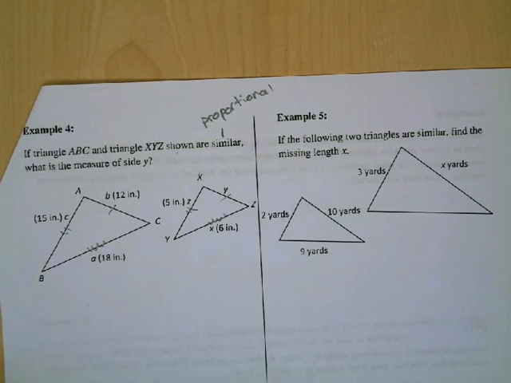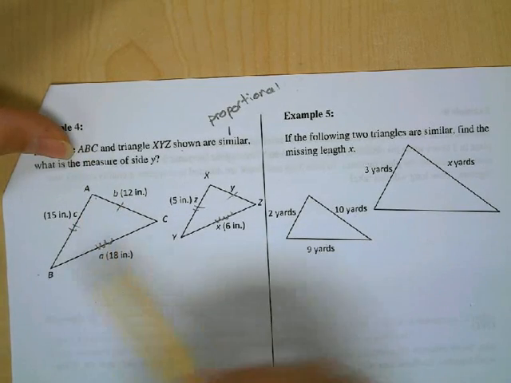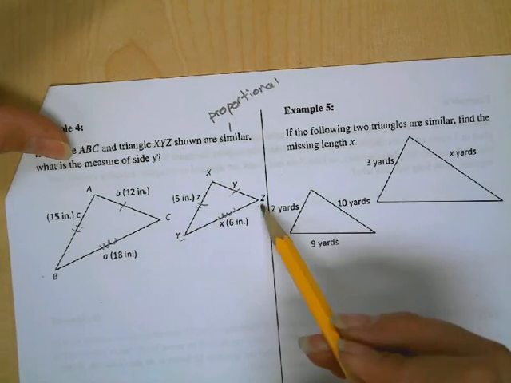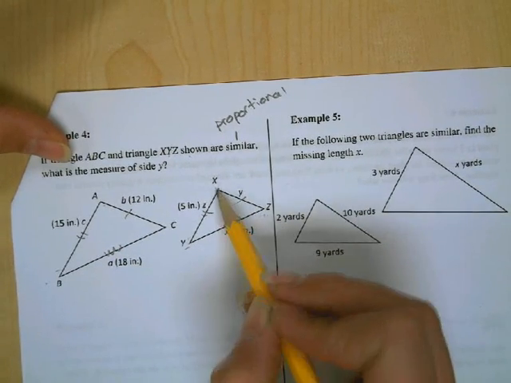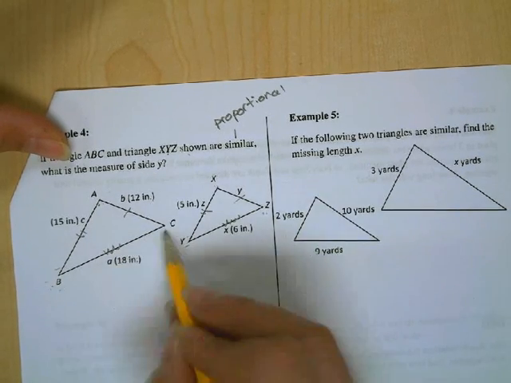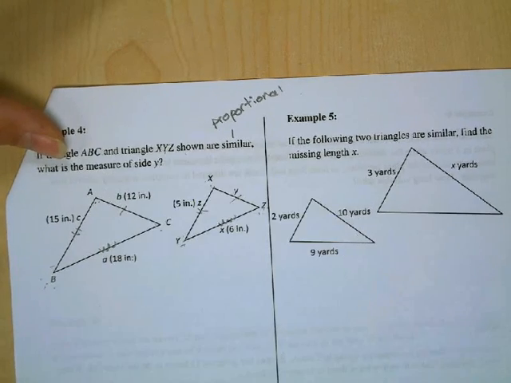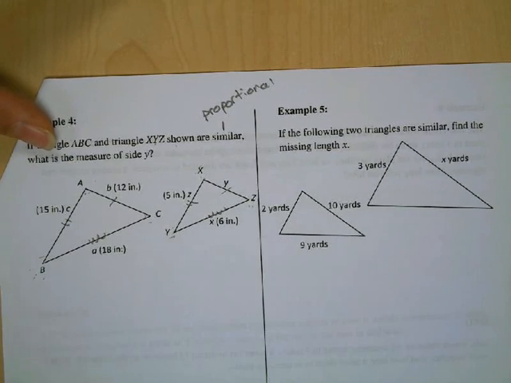Okay, if you're not sure, going back to your geometry, this says A, B, C, and X, Y, Z. So they tell you exactly which order to go in. A, B, C, X, Y, Z. So that means that X, Y, and A, B are similar. B, C, and Y, Z are similar. And that would make Z, X, and C, A also similar. So similar triangles means the ratios are going to be proportionate.